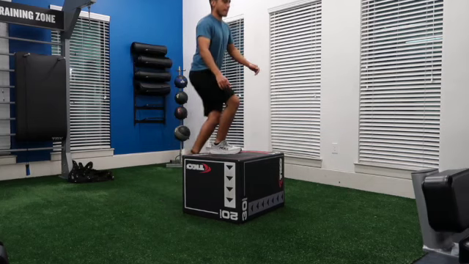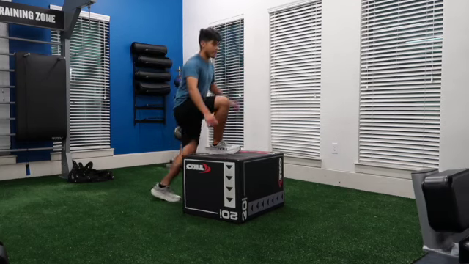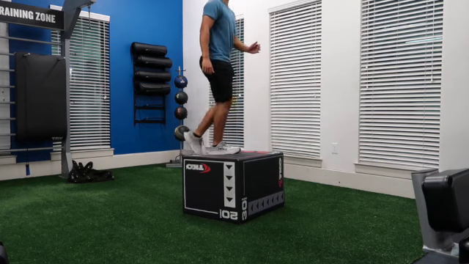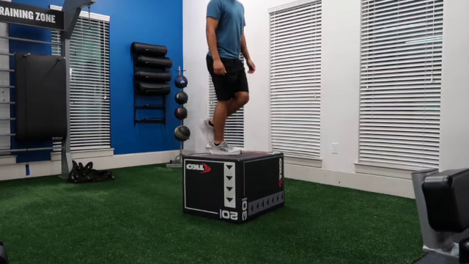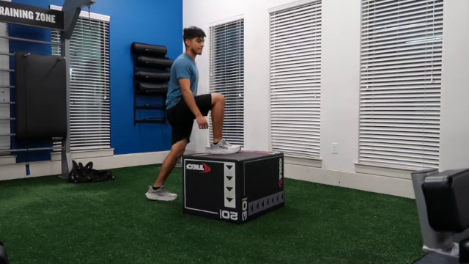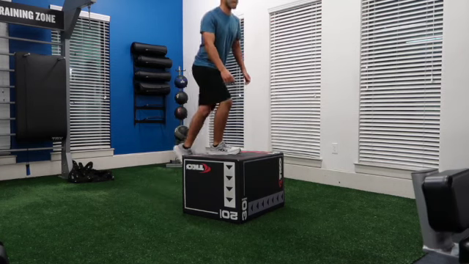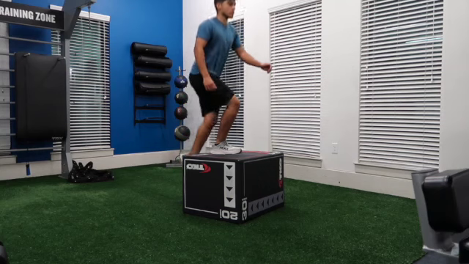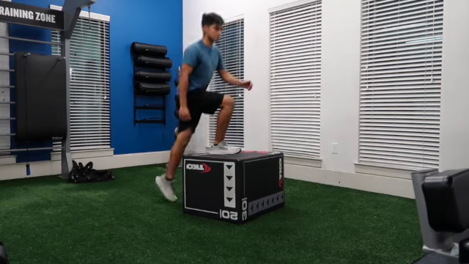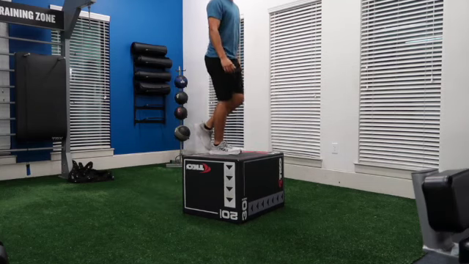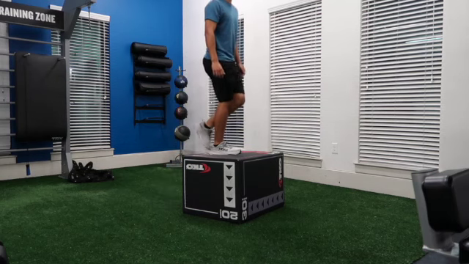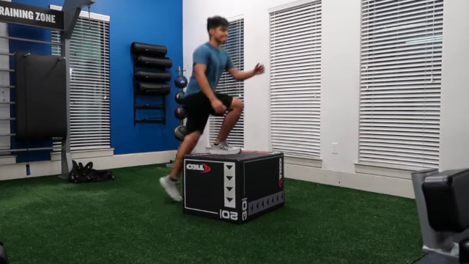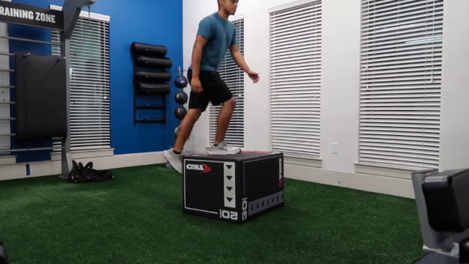Now for the second variation, we will be doing curtsy step-ups. For the curtsy step-up, you will be in a valgus position with your leg, the one that's raised on the platform. And what this will do is that it'll engage a lot more of your inner thigh, a lot more of your quadriceps, and it'll activate more of your stabilizing muscles to perform the step-up correctly.